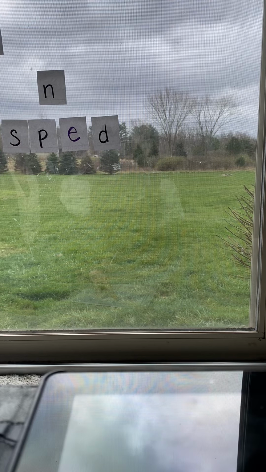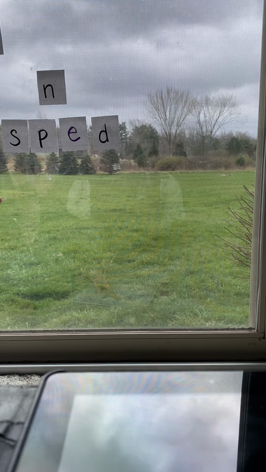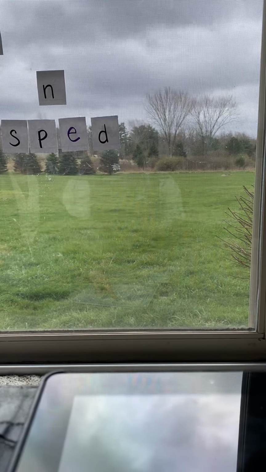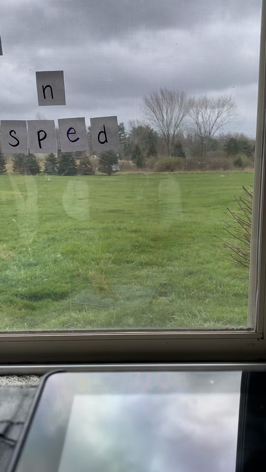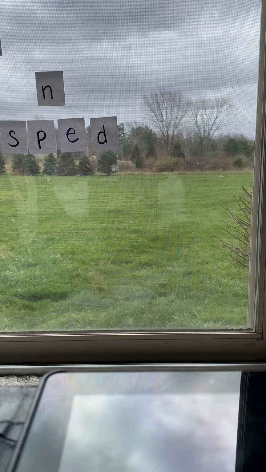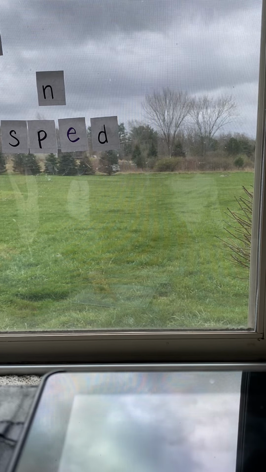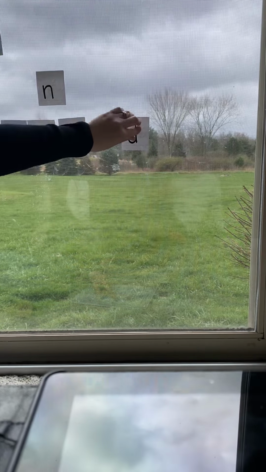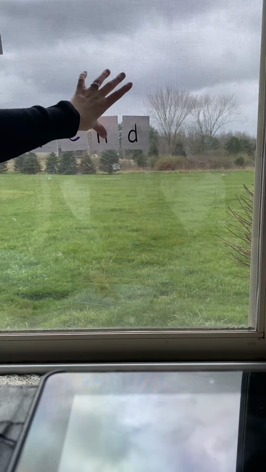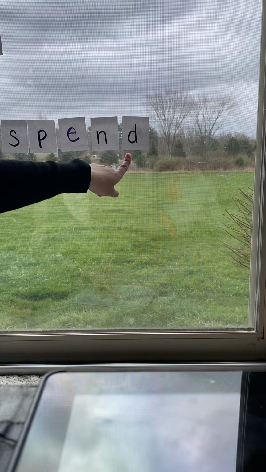Now, we're going to take this 4-letter word and we're going to add a letter to it so we can make it a 5-letter word. We're going to change sped to spend. Spend. When I go to the store, I will spend my money. Something sounds like it goes there. Let's check that out. And how'd you do? Good for you.